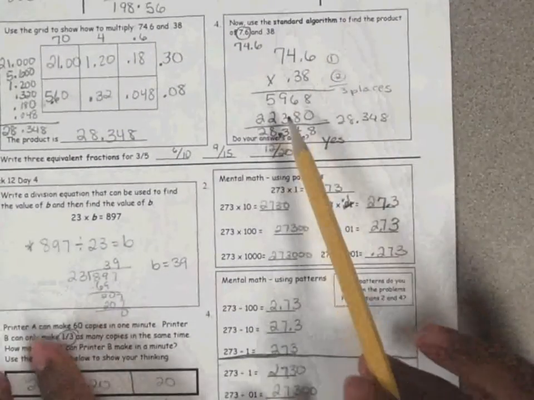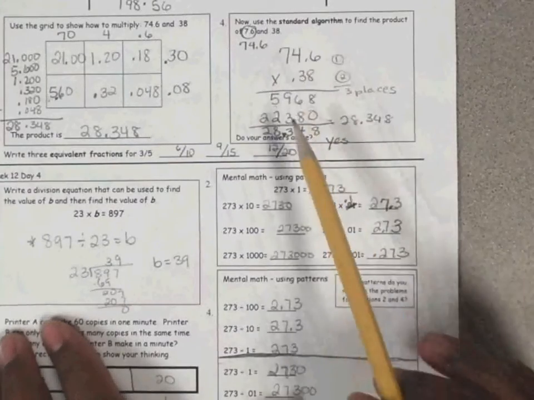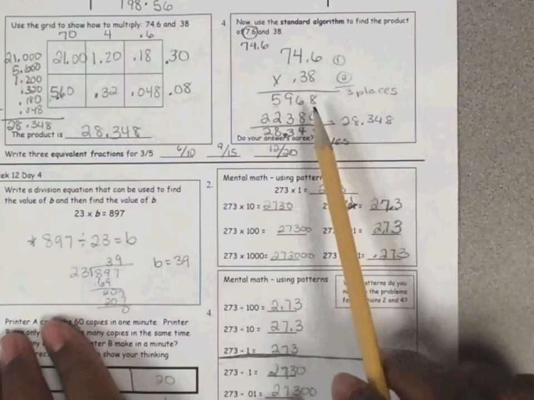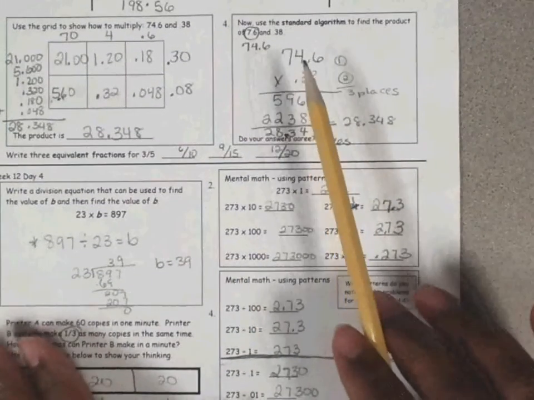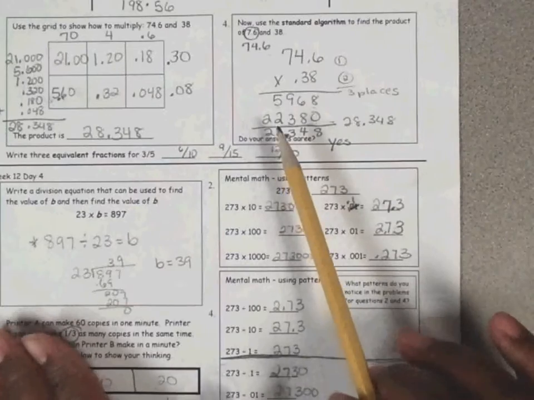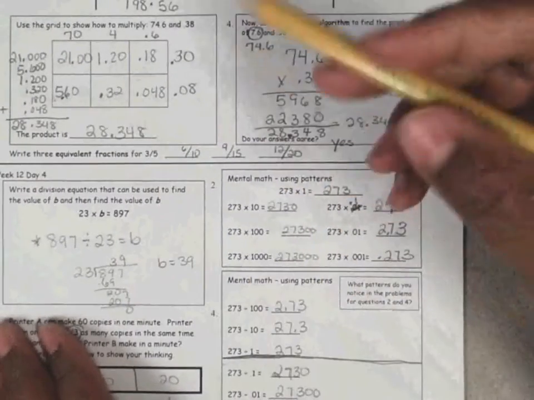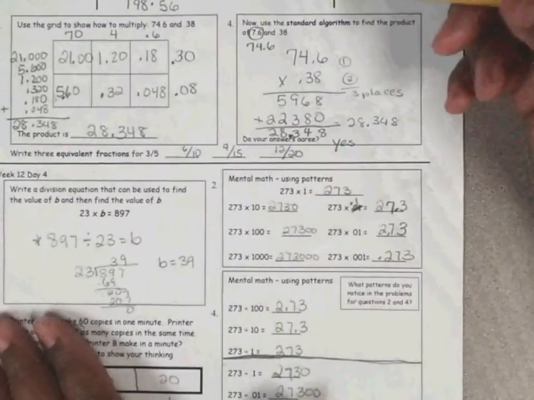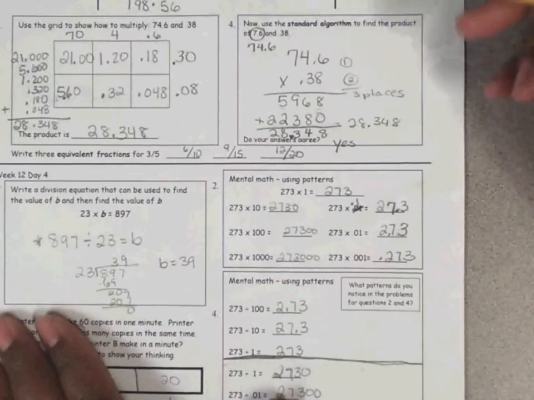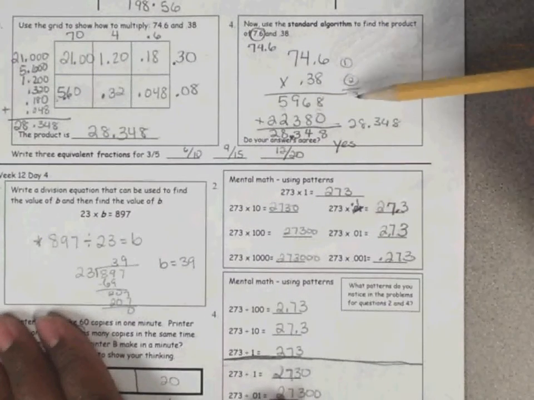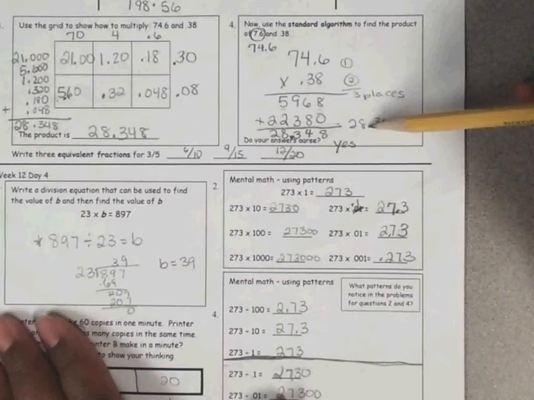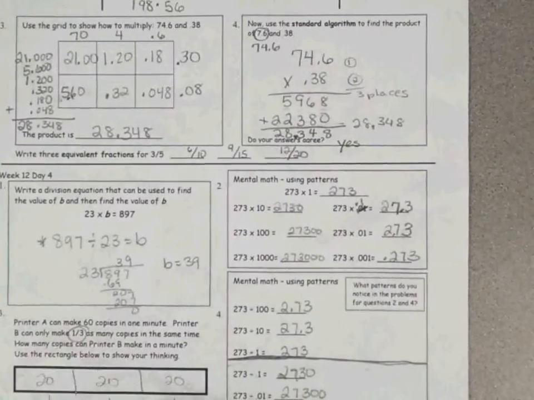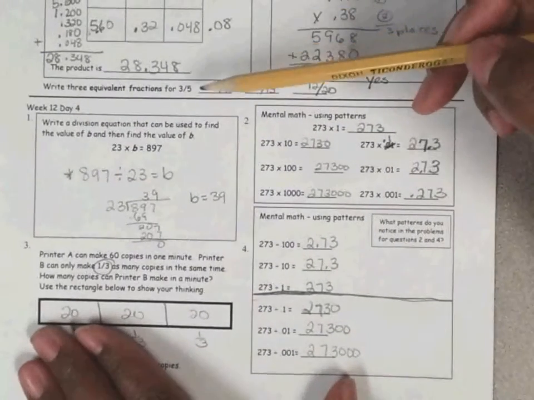Now, when I multiply using a standard algorithm, 74 and 6/10 times 8 hundredths, I got 5,968. Okay. 746 times 30, I get 22,380. I add this together, I get 28,348, but I have to put in my decimal places. I have 1 decimal place here, 2 decimal places here. 1 plus 2 is 3, so that means I need to move over 3 places, and this is where I put my decimal. Do the answers agree? Yes, they should agree.